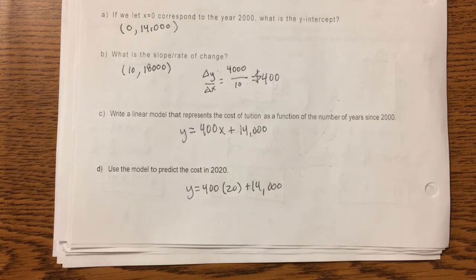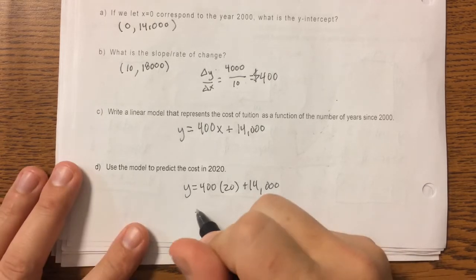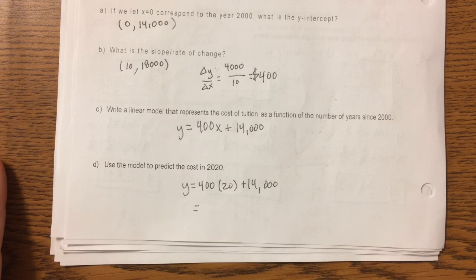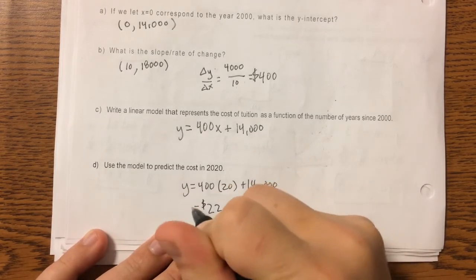This is something you could put in your calculator. You could probably do it by hand. I don't know. 400 times 20 is 8,000 plus 14,000. Maybe you can't do it in your head. I don't know. 22,000. 22,000. There you go.